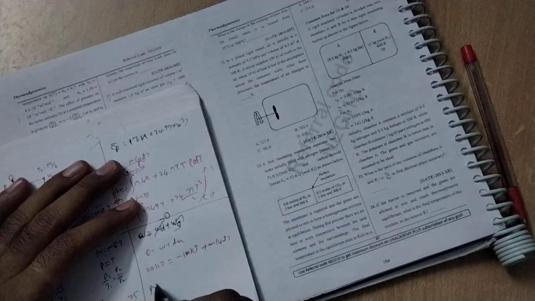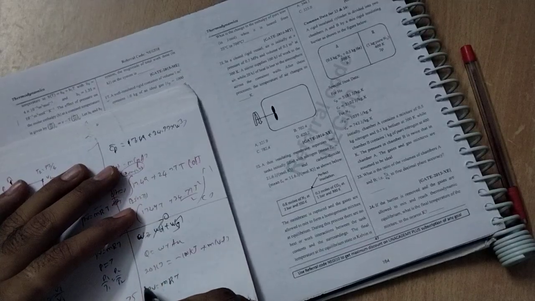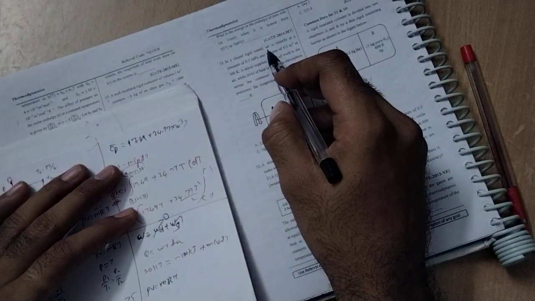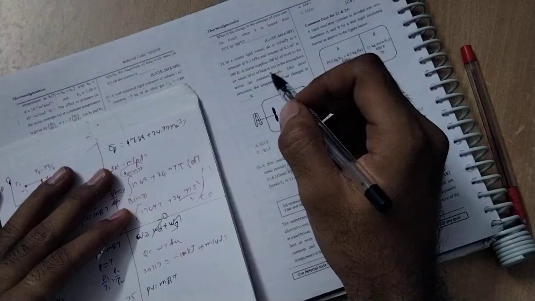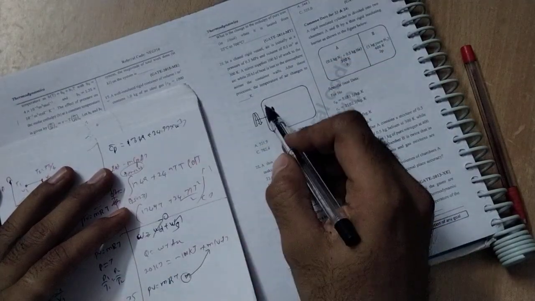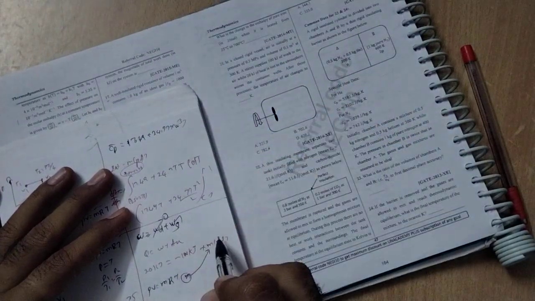So PV equal to MRT. Pressure and volume are given, and R for gas, R is 0.287. That will calculate the mass. After calculating the mass, again you need to put it, because this is a rigid vessel. Inside it, definitely the mass of air will be there.